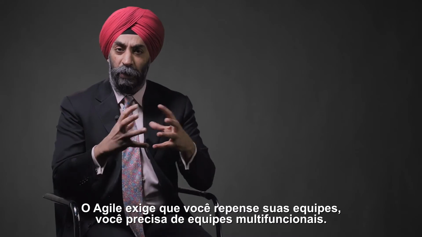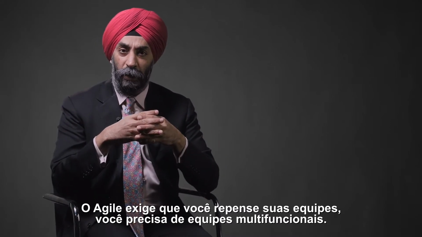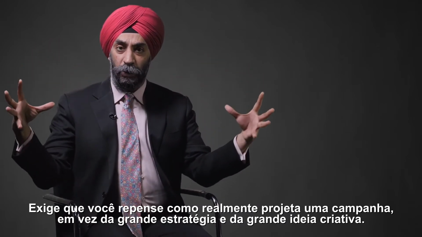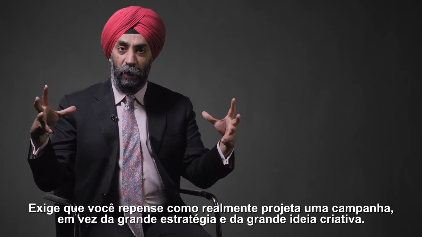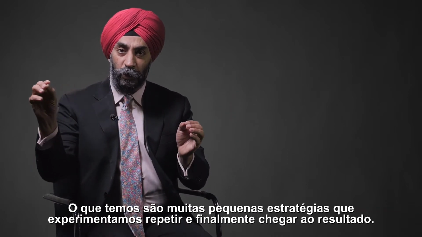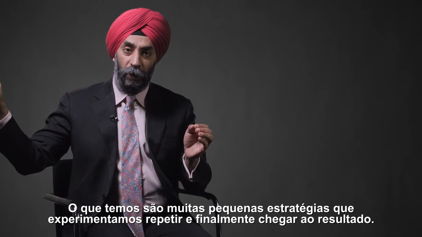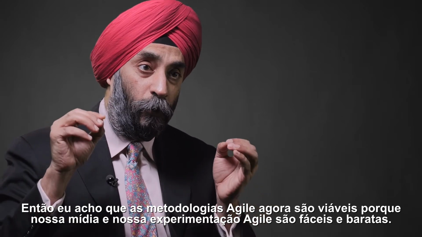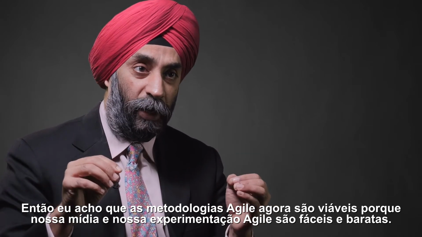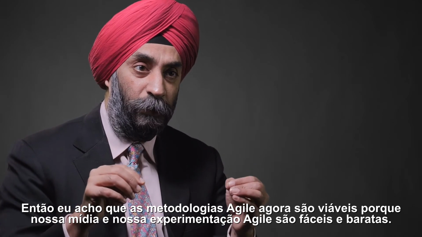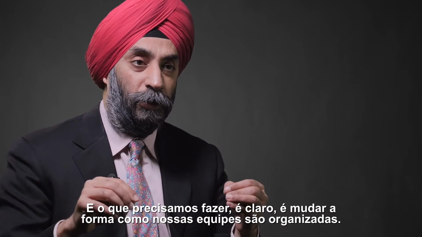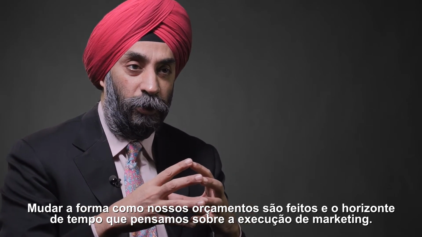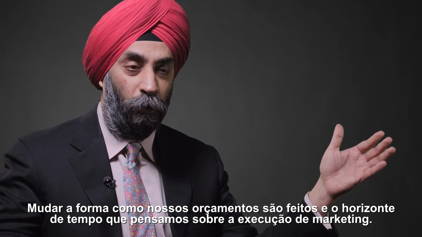Agile requires you to rethink your teams. You need teams that are cross-functional. It requires you to rethink how you actually design a campaign. Instead of the big strategy and the big creative idea, what we have is lots of little strategies that we experiment with, iterate, and finally get to the result. So I think that agile methodologies are now feasible because our media are agile, experimentation is easy and cheap, and what we do need to do, of course, is change the way our teams are organized, change the way our budgets are done, and change the time horizon over which we think about marketing execution.